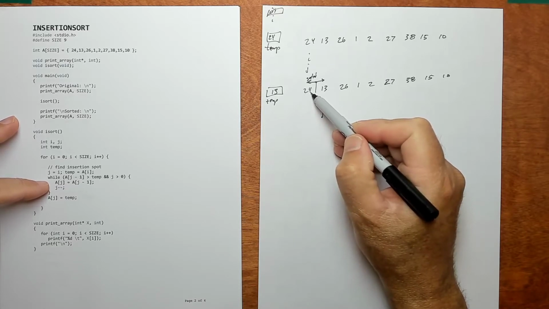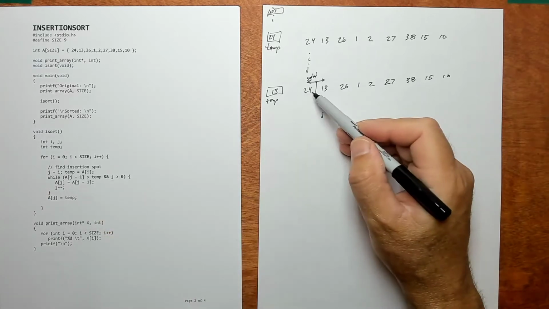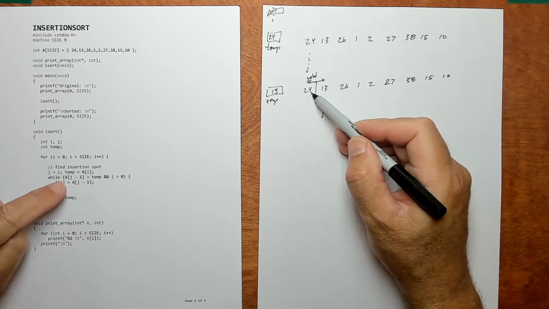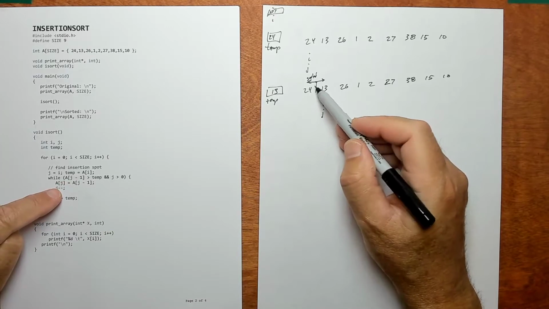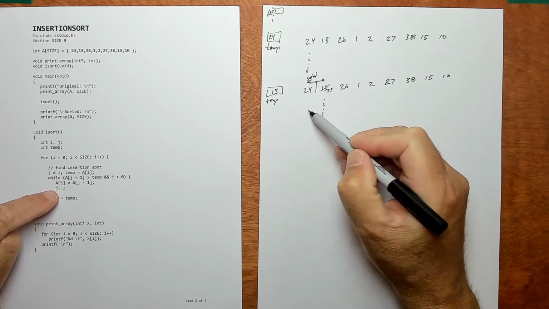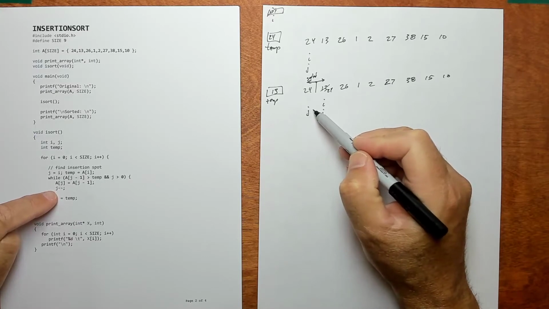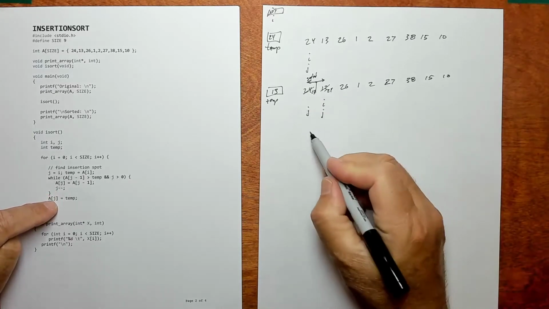So you're going to copy the 24 over here, and then j scoots down, which terminates the loop, and then the very last thing you do is copy the 13 here. So that was that.